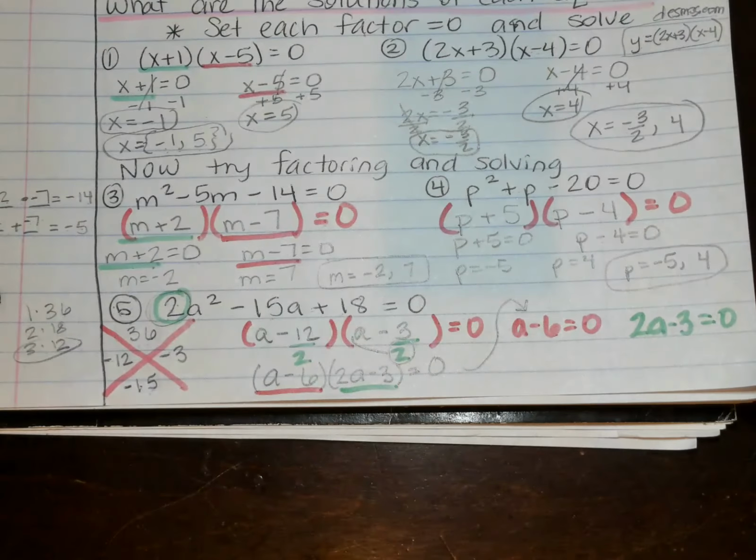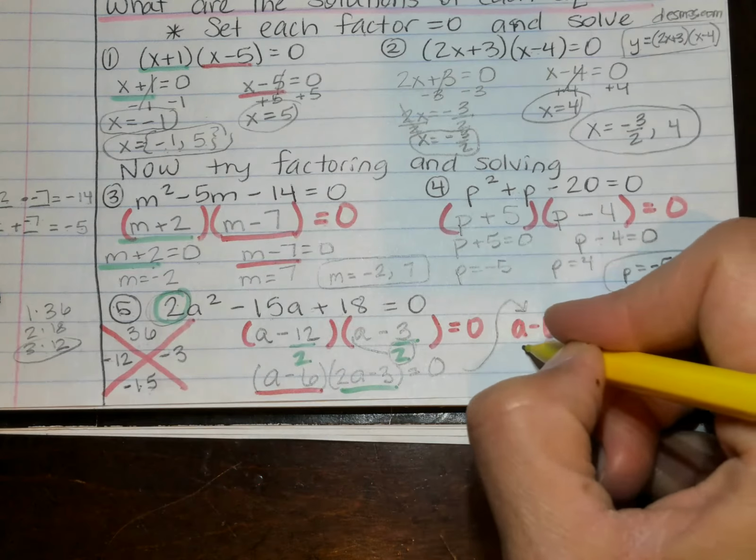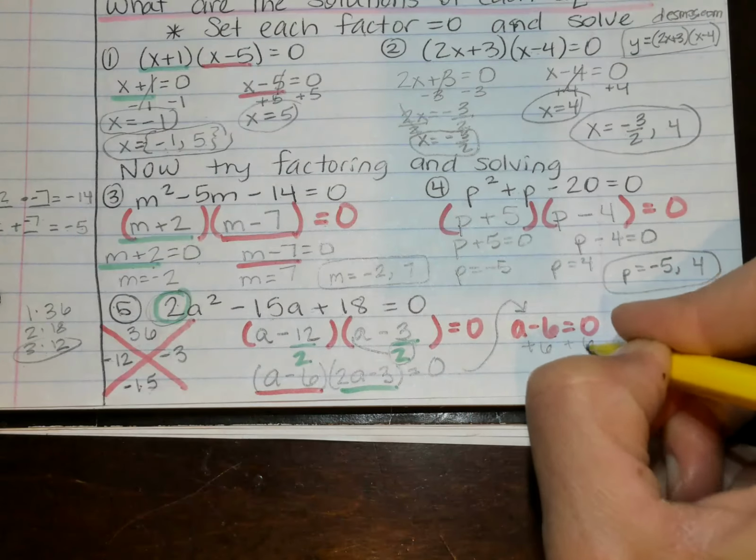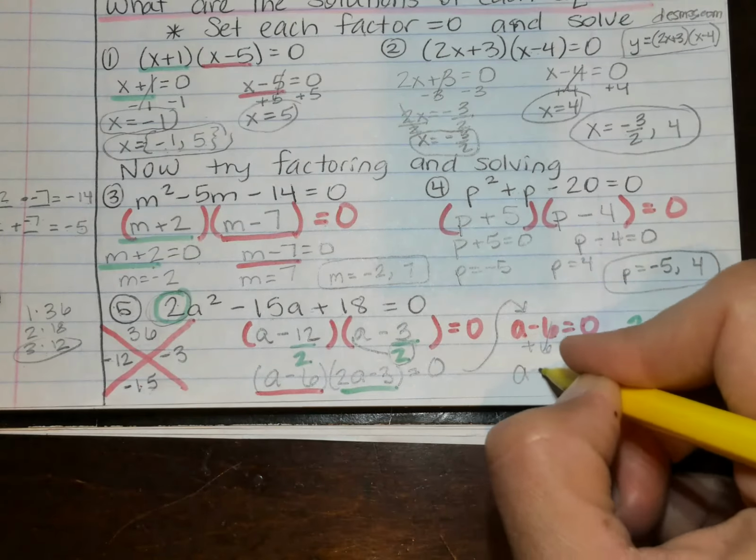Okay, and then if you can solve mentally, solve mentally. If you need to show work, show the work. Add 6 to both sides. A equals 0 plus 6 is 6. Here, I would add 3 and then divide by 2. So if you can do that mentally, like I was just thinking, add 3, 0 plus 3 is 3. Divide by 2, so it's 3 over 2. You can do as much mentally as you can, just don't make a mistake. So those are the two answers.